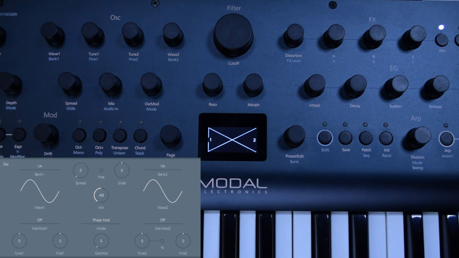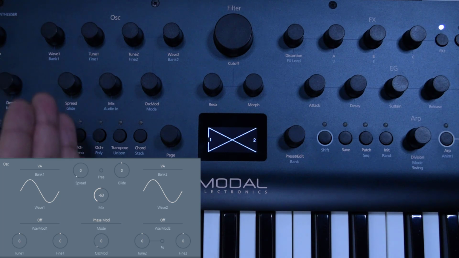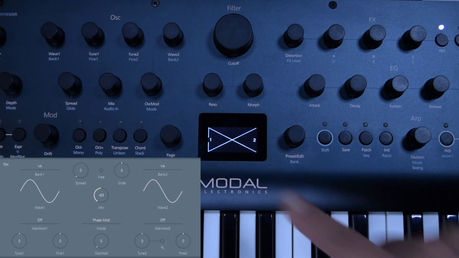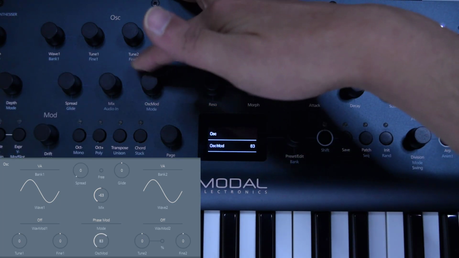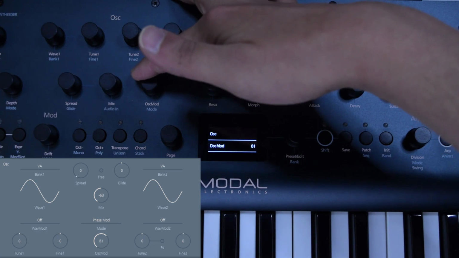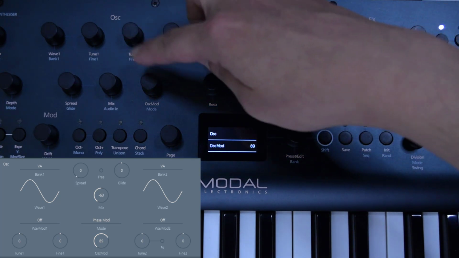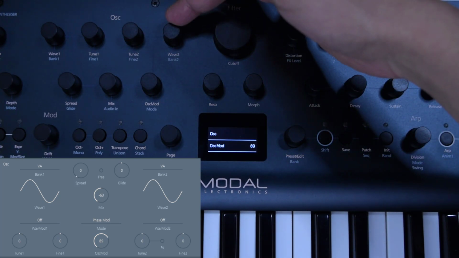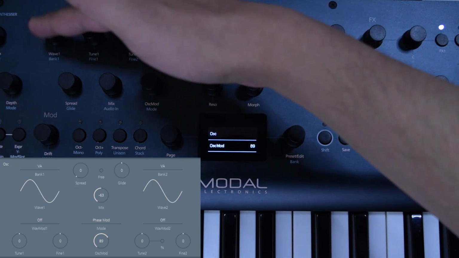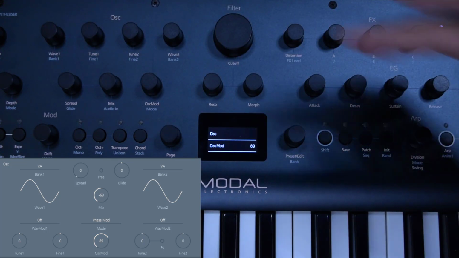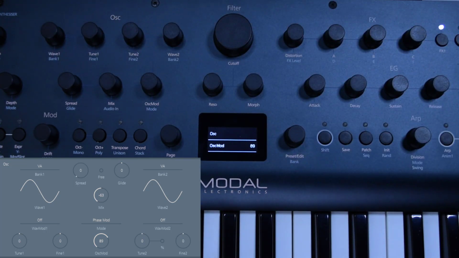And I'm going to give you an example. So let's say that we have a sine wave right here and a sine wave right there. And I want to use the OSC mod to phase modulate the oscillator number 1 with the number 2, right? Since we are doing phase modulation with the oscillator number 2, we are using this to modulate the 1. Now, what happens when we change the tune? All right, so let me just give you an example.